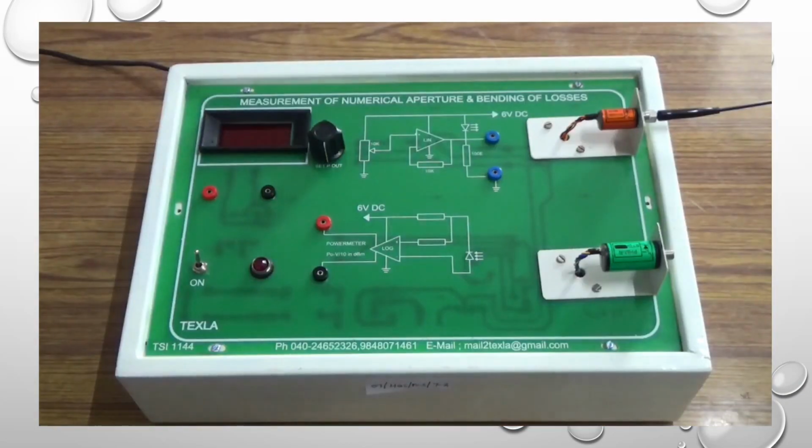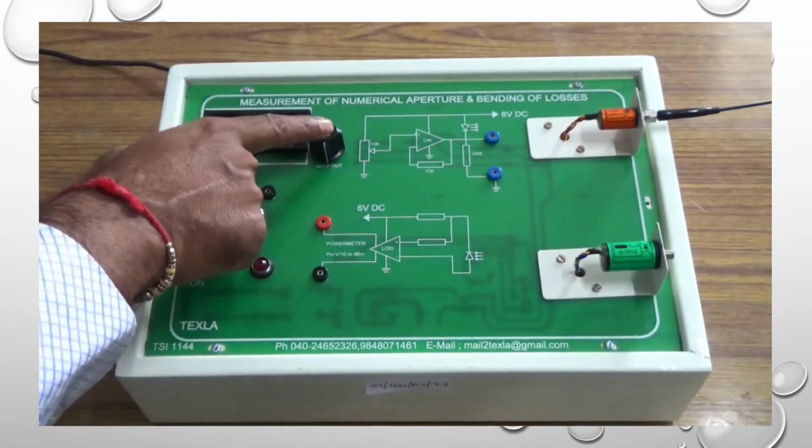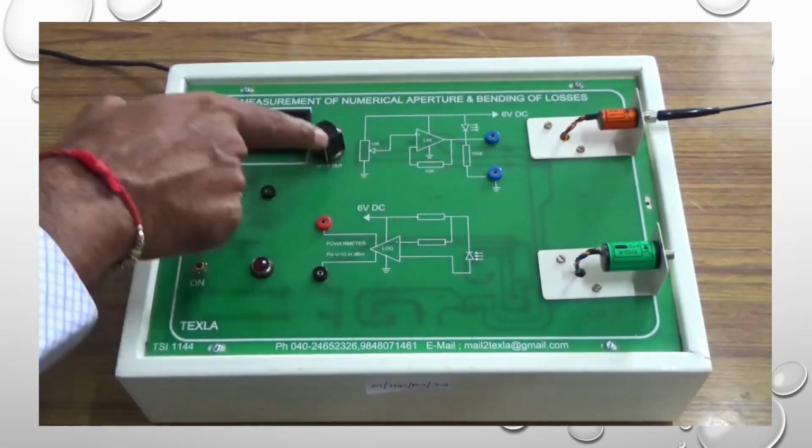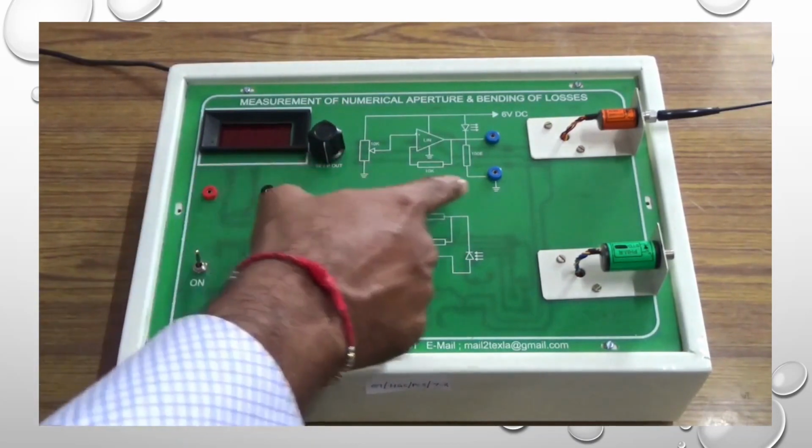This is the fiber optic trainer module. Light can be generated by turning on this button to on mode. The intensity of the output light can be controlled by turning this knob. Behind the board there is a PN junction diode based LED setup.